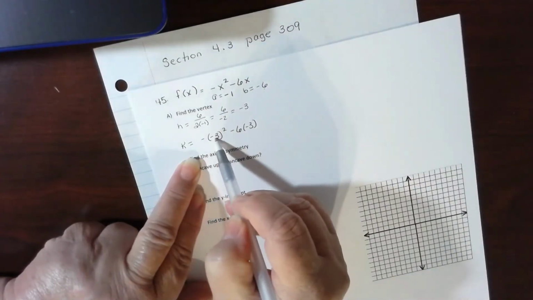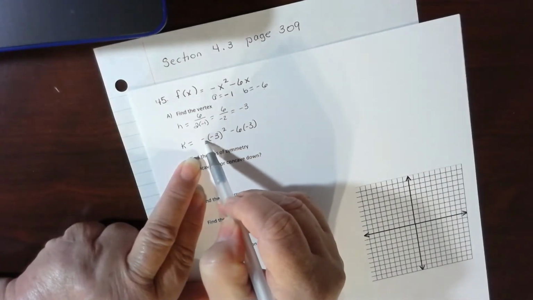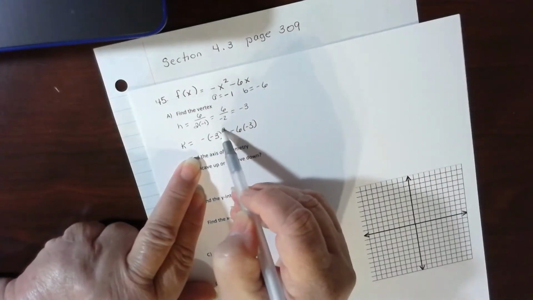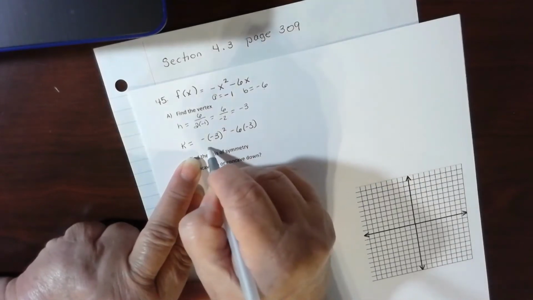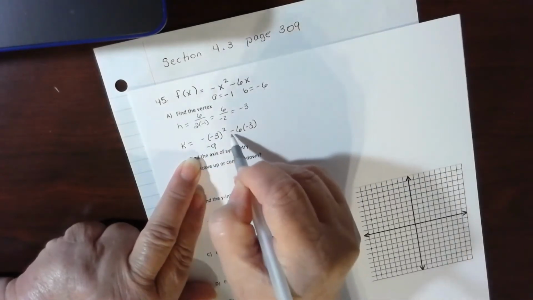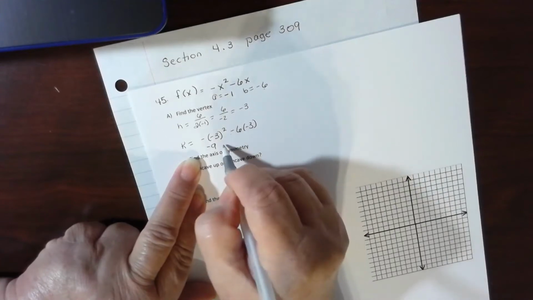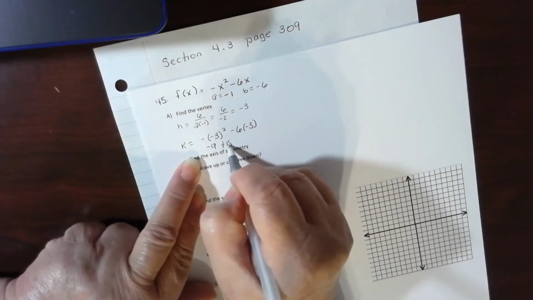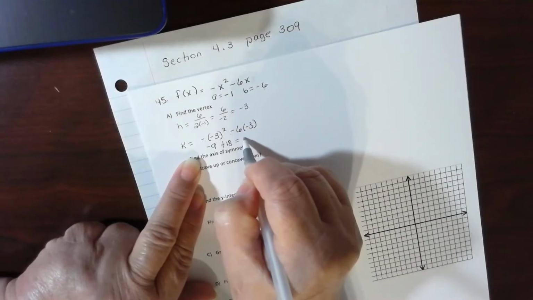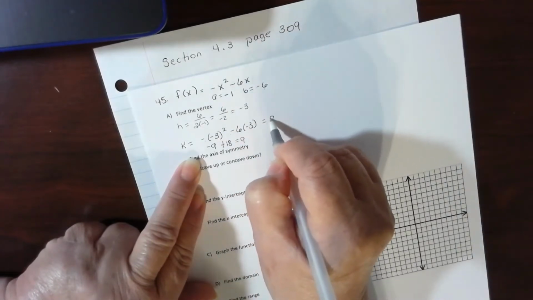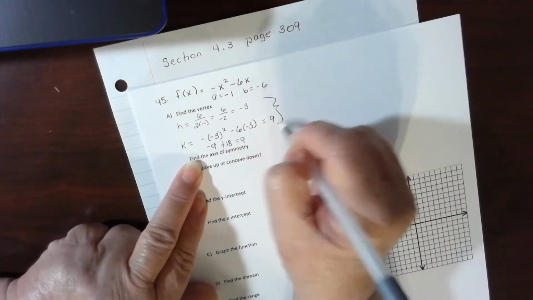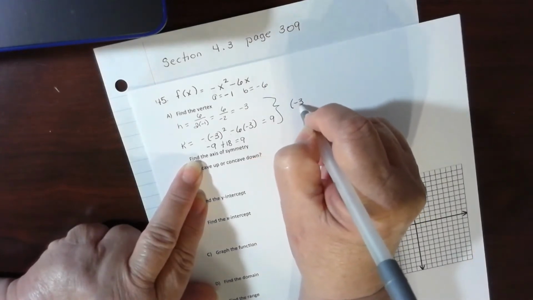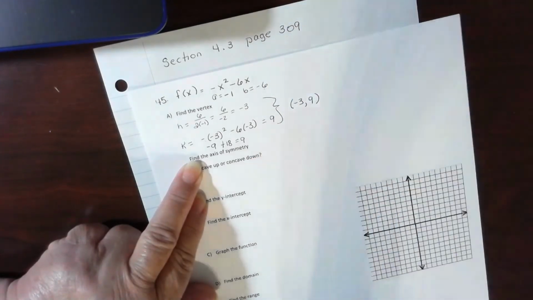Remember, you square before you take the opposite. So this is going to become a positive 9. Take the opposite, makes it a negative 9. And negative 6 times negative 3 is a positive 18. So when I add that together, I get a positive 9. So these two together tell me my vertex is negative 3, positive 9.